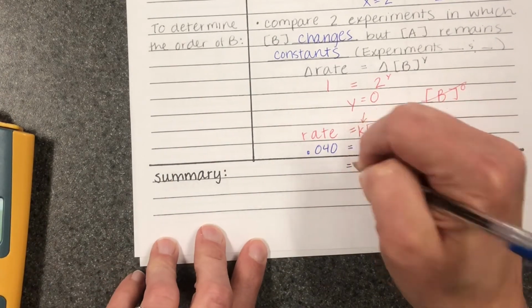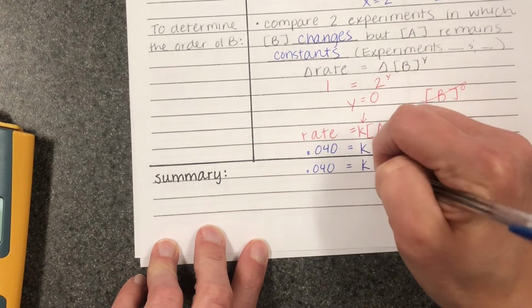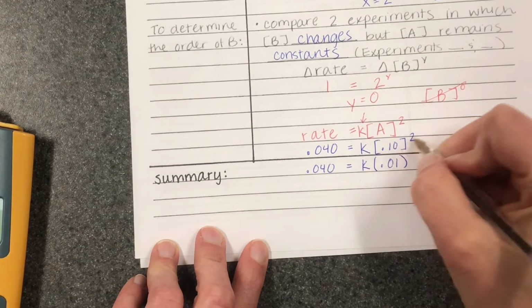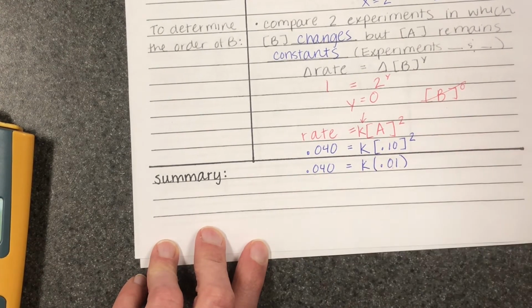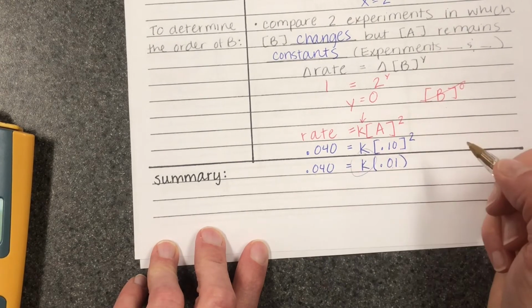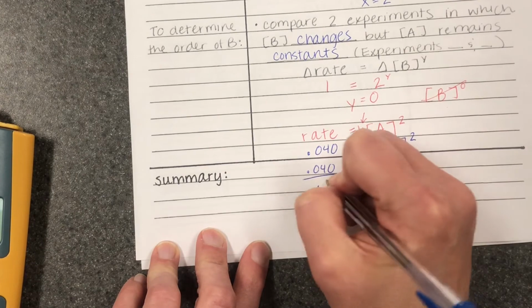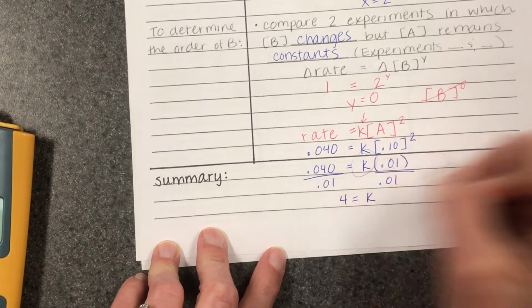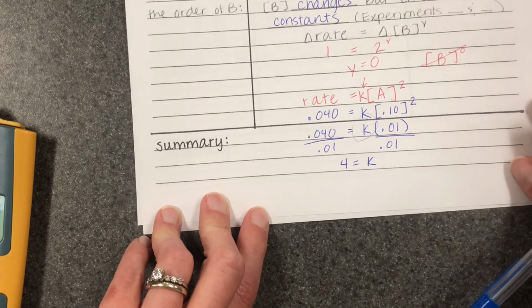So 0.04 is equal to K times 0.01. Once I squared 0.10, that's what I got. And so K times 0.01 is going to give me 0.04. Well, what does K have to be? If we divide both sides by 0.01, we end up with 4. So 4 is going to be our value for the rate constant in this case.